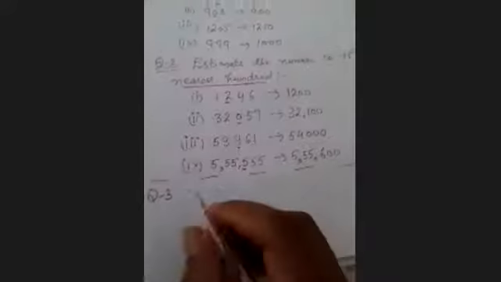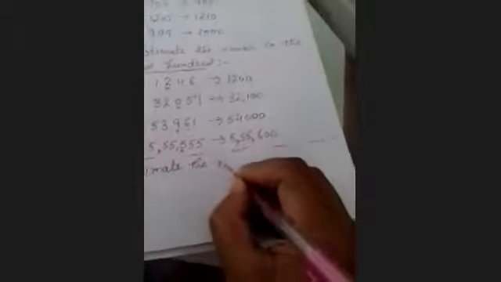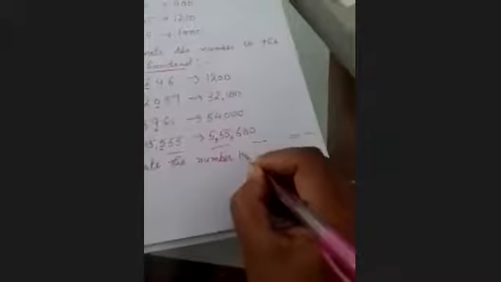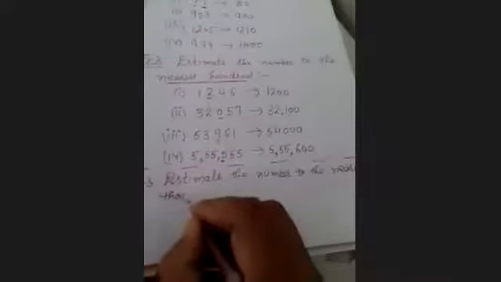Next is the third question. Yes, students, third question: estimate the number to the nearest thousand.